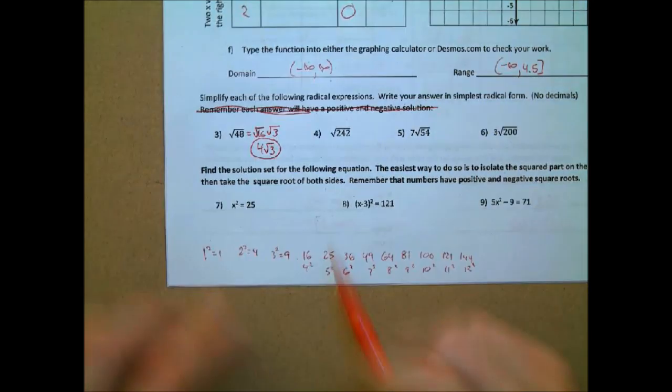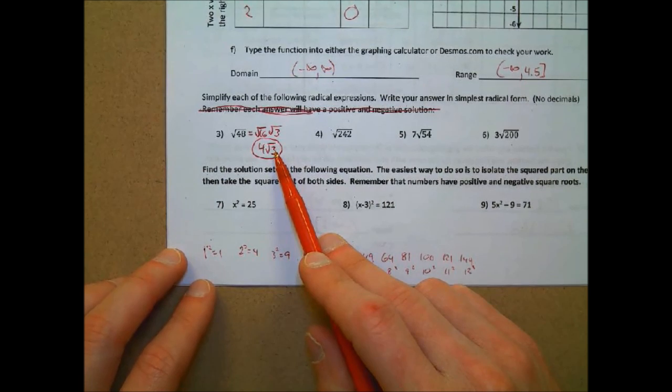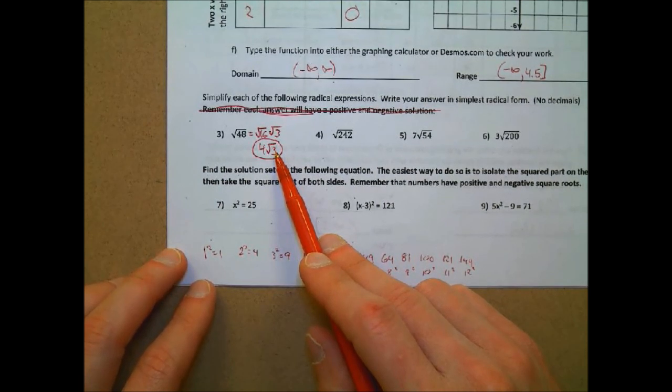Because can we divide 3 by any more perfect squares? No.